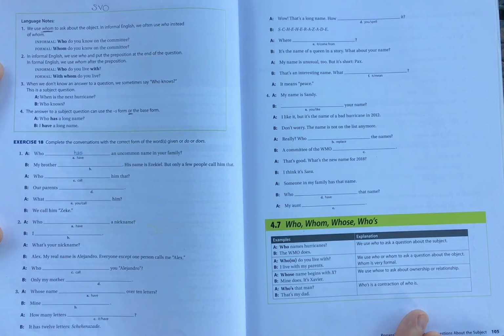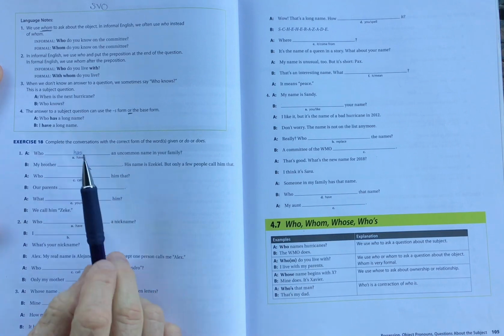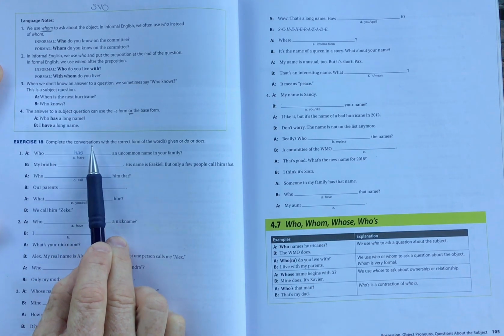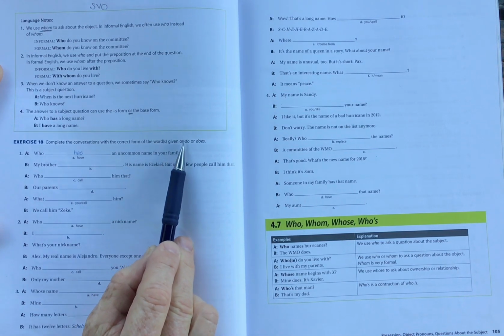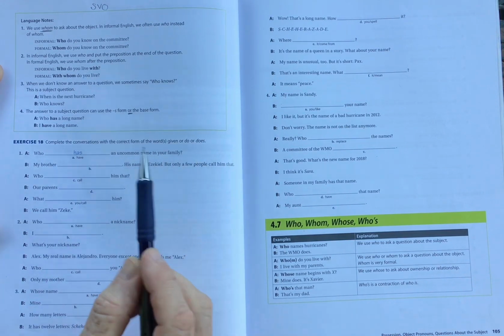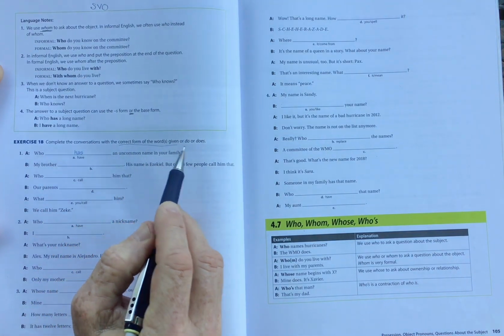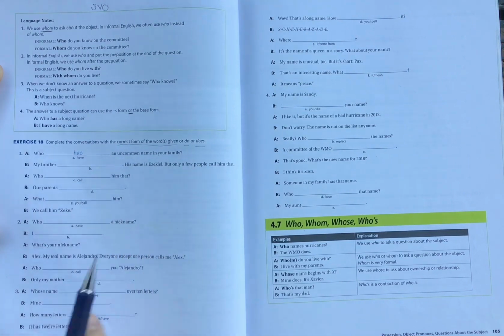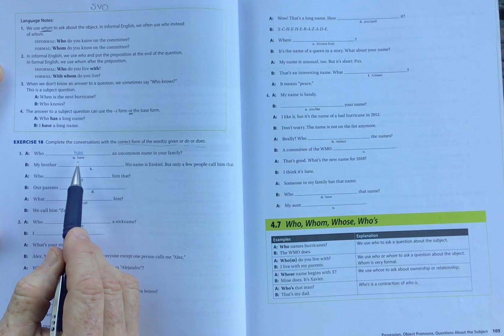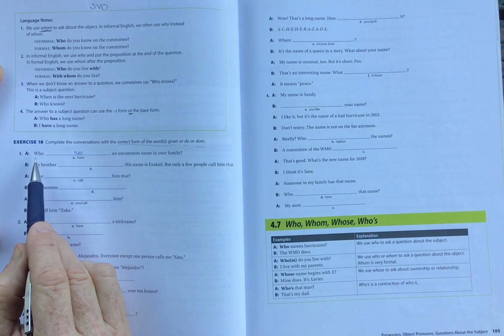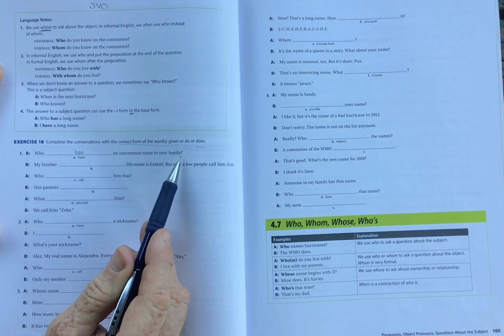Okay, let's take a look at exercise 18. For this exercise, they would like you to complete the conversations with the correct form of the words given, or do or does. Who, well, they give you the word have, which is the base form of that verb. Who has an uncommon name in your family?